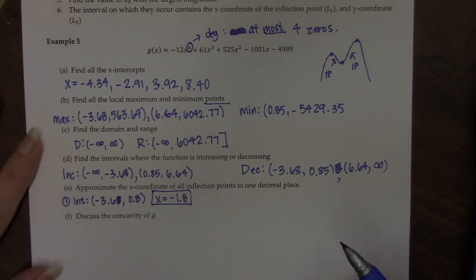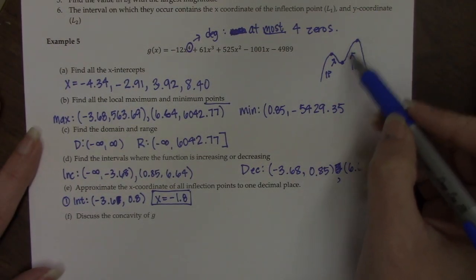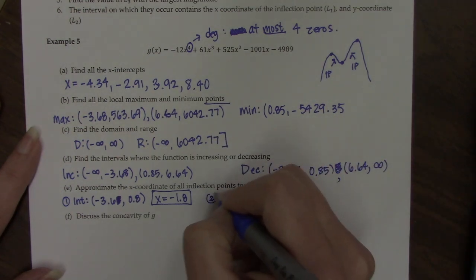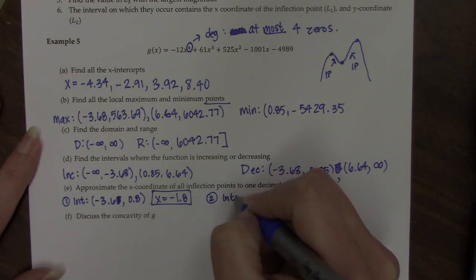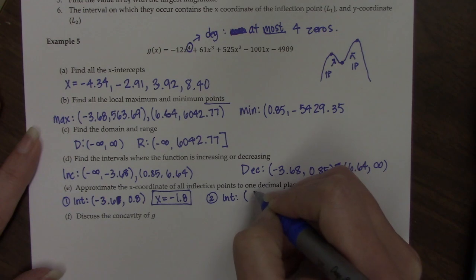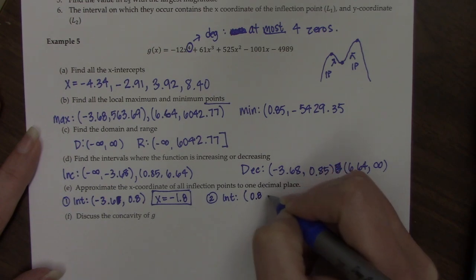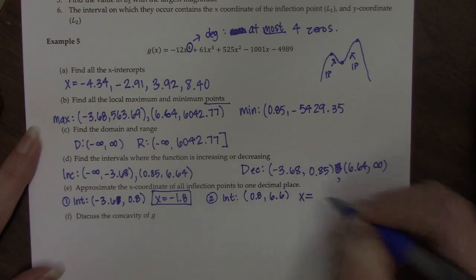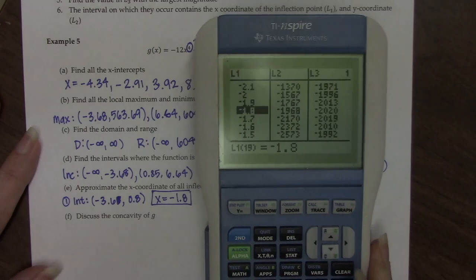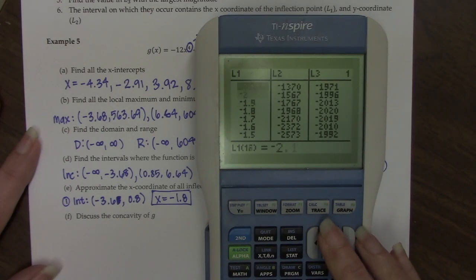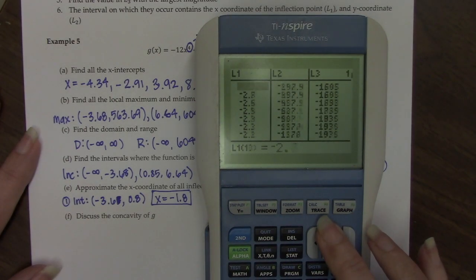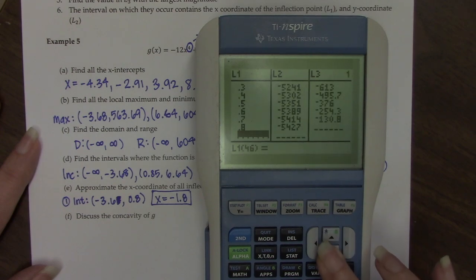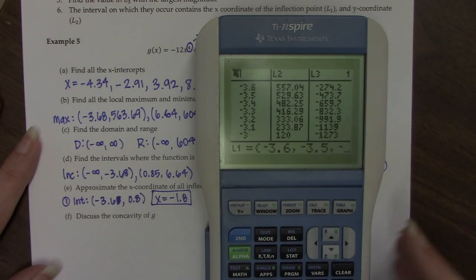Then I need to find my second inflection point, and I know it occurs between these values. So for the second one, the interval that we're going to choose is going to be 0.8. We're going to start right where we left off, and we're going to go up to 6.6. So once again, I'm going to have to start over here with my lists. So I'm going to clear.